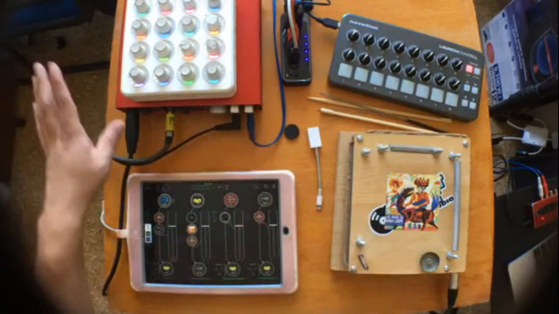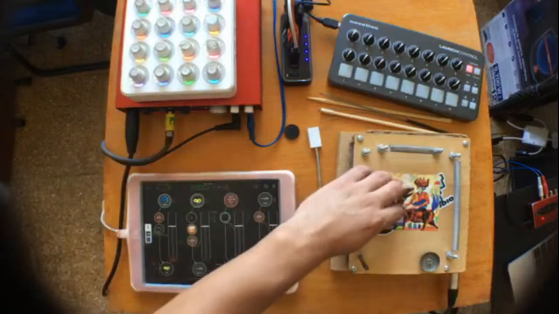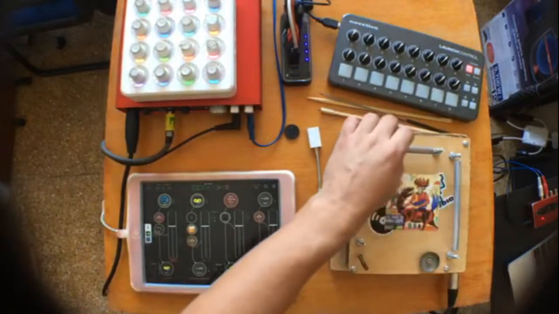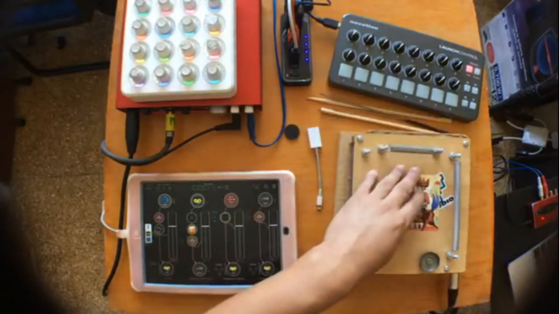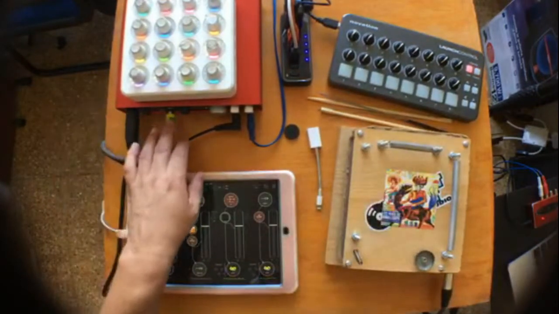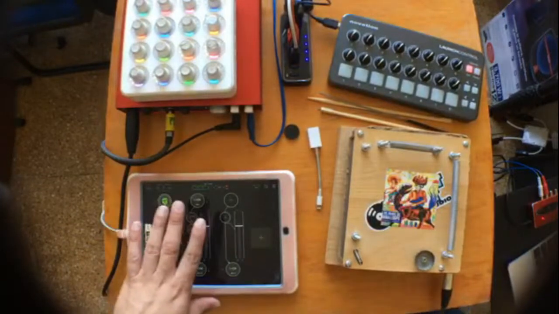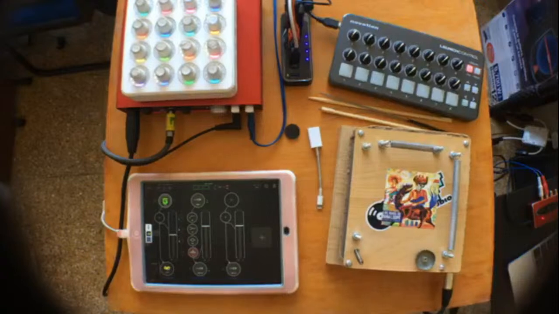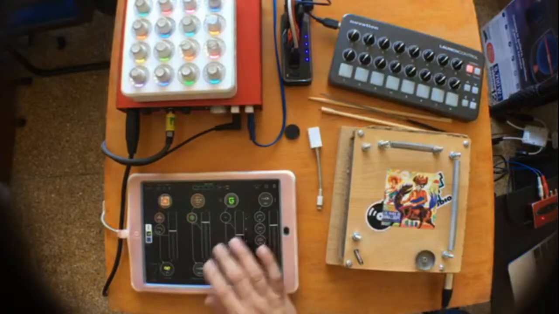And that way, with the audio interface, I can plug in a microphone and this noise board. Let's call it a noise board. This DIY noise board is also plugged into the interface. Now, one of the best apps I've ever gotten for the iPad is AUM.